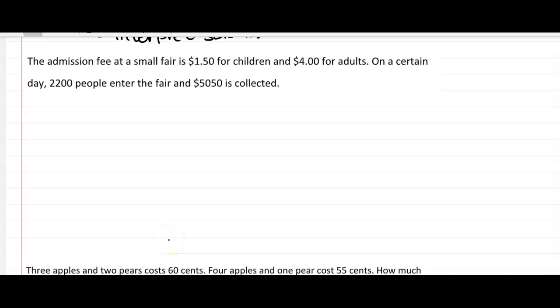The admission fee for a small fair is $1.50 for children, $4 for adults on a certain day. 2,200 people enter the fair and $5,050 is collected. So we're talking about tickets and the prices for the tickets. What kind of tickets are we selling? Well, we're selling children tickets, and more specifically, we're looking at the number of children tickets. We don't know what it is, so we're going to call it X.